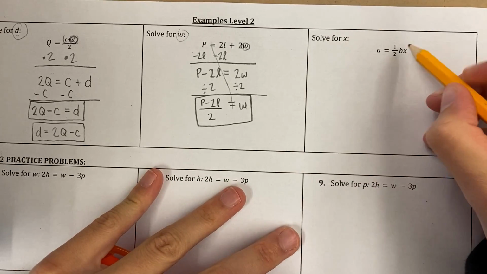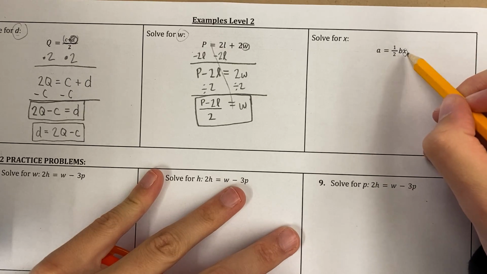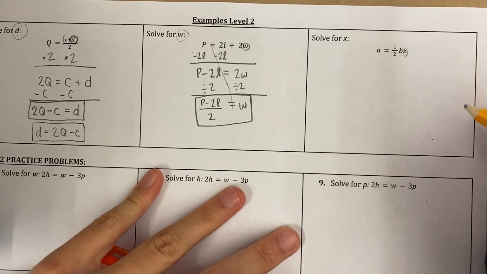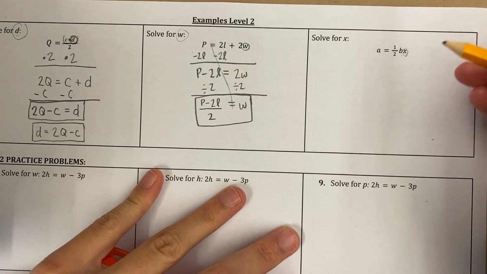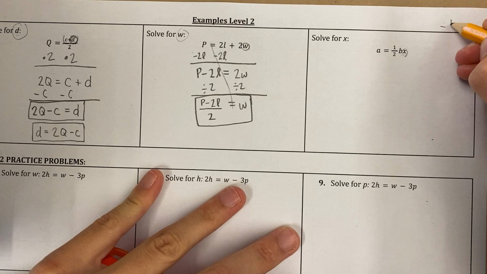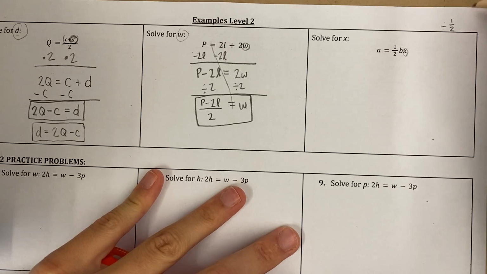Okay, and this last one. This says solve for X, so I want X by itself. Now, X is being multiplied by B, and it's being multiplied by 1/2. So you might think, oh, well, if it's being multiplied, I'm going to divide by 1/2. You're right. You could divide by 1/2. Okay. It turns out that dividing by 1/2 is equal to multiplying by 2.